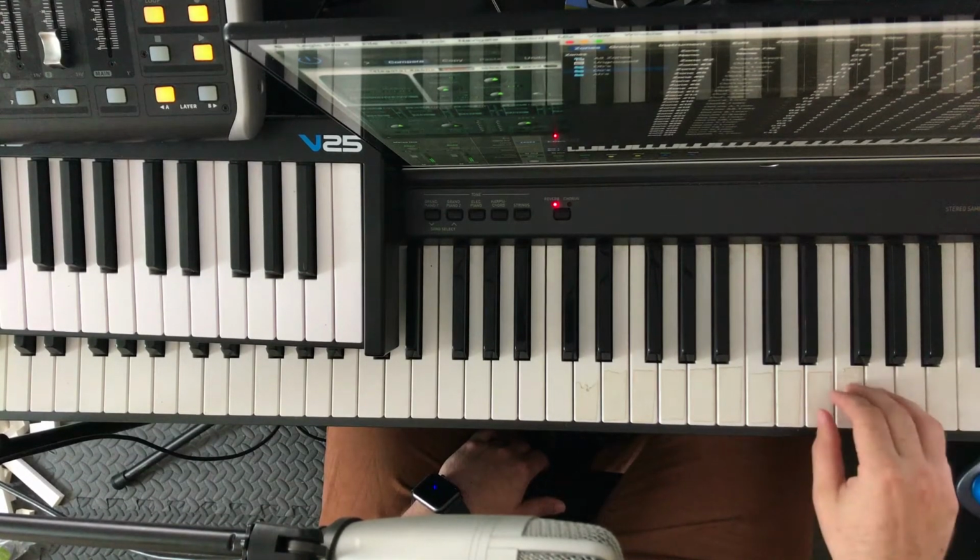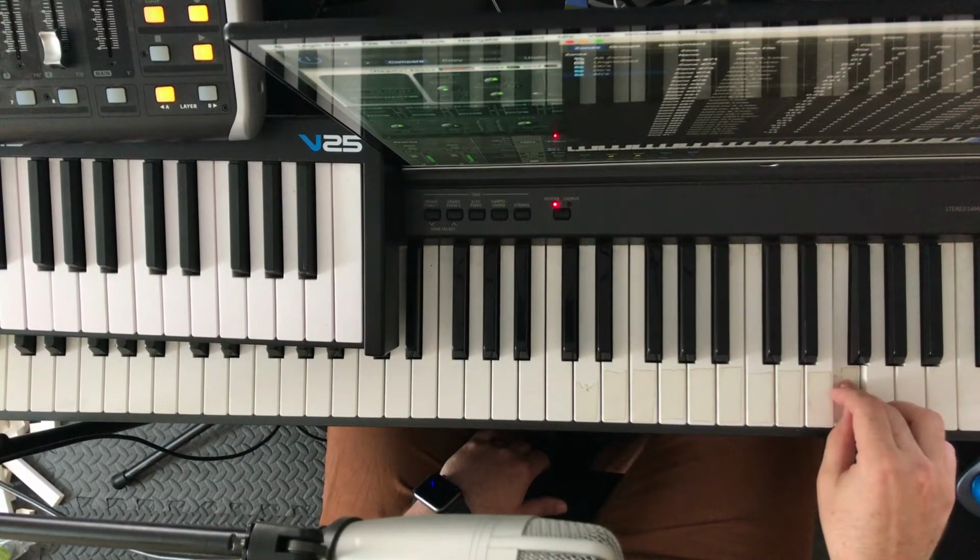And the farther you go away from that original note, it's just going to sound more digital because, again, it's the program adjusting that pitch or recording.